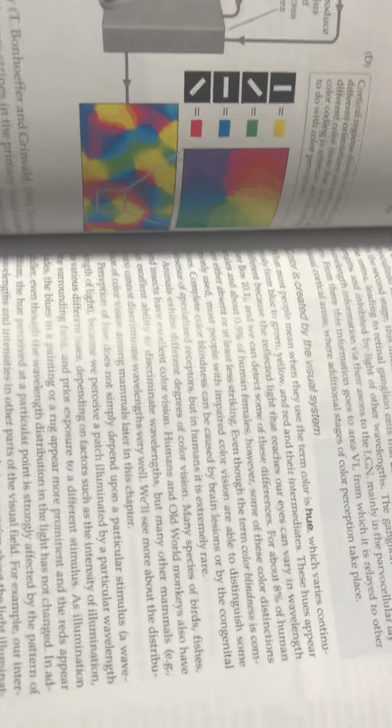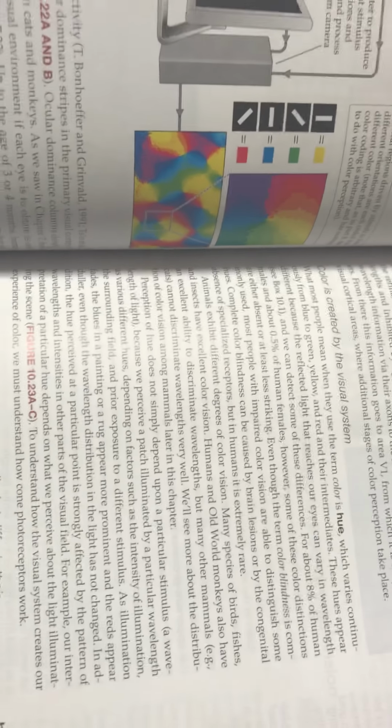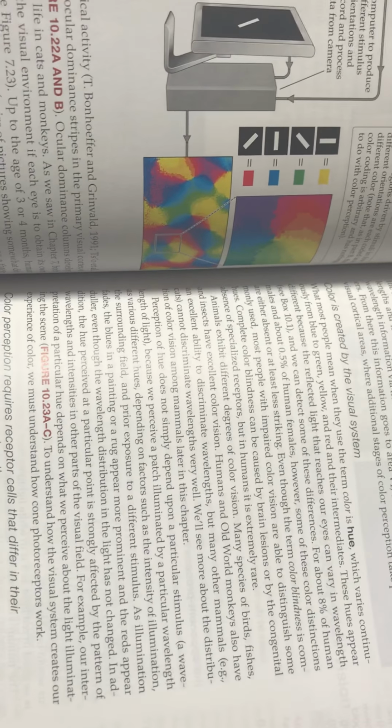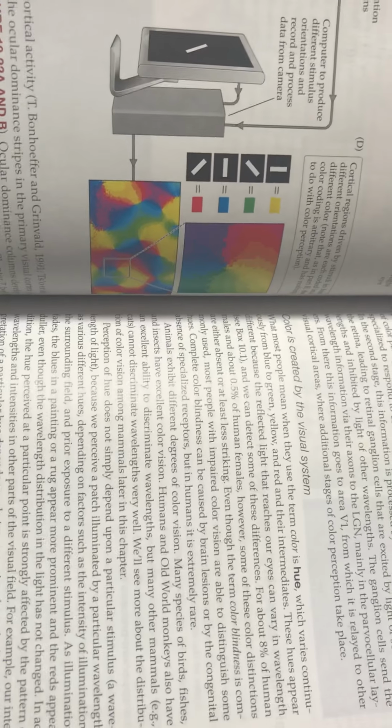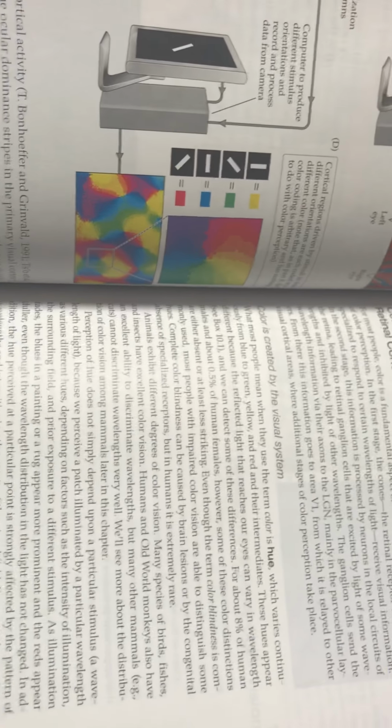A hue is a dimension of light perception, varying around the color circle through blue, green, yellow, orange, and red. People with color blindness can often distinguish some hues. This is more common in males than females. The hue perceived at a particular point is strongly affected by the pattern of wavelengths and intensities in other parts of the visual field.